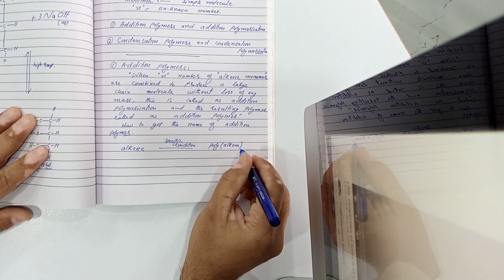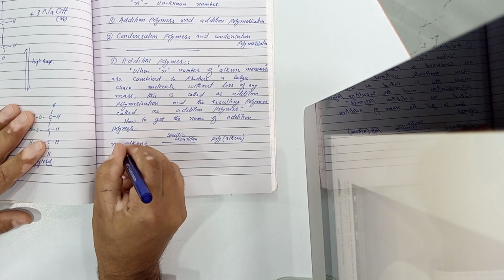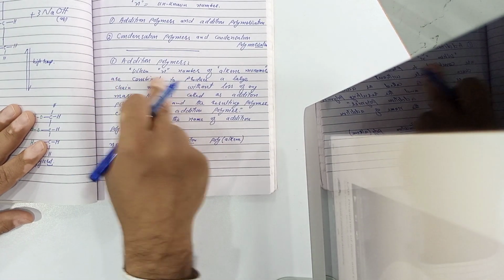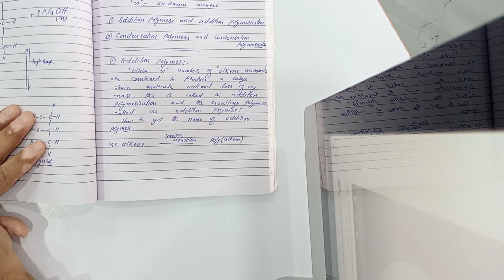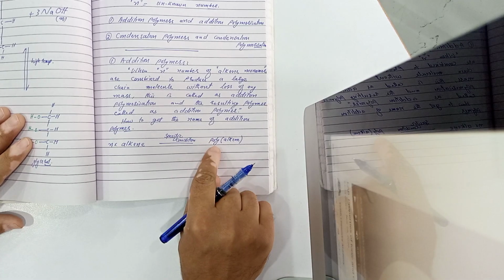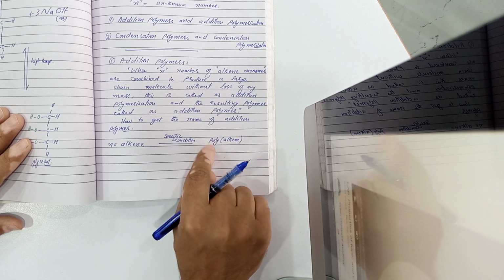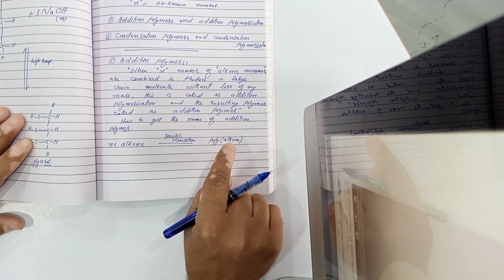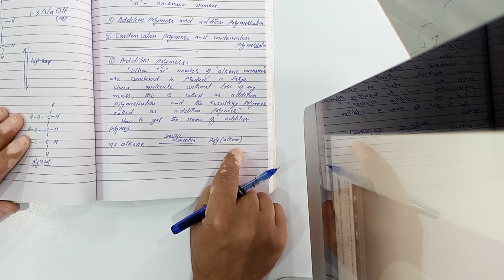Like in this case, we get polyalkene. Now remember, as we said in the definition, we need n number of alkenes, meaning very many or unknown numbers of alkenes are combined. And here the word poly indicates many. So many monomers are combined and give us a large chain molecule that is called an addition polymer.